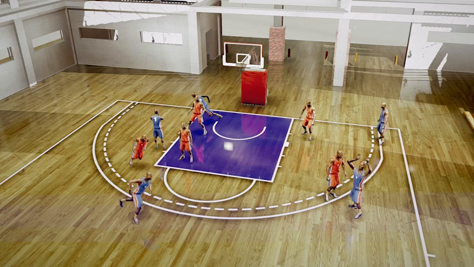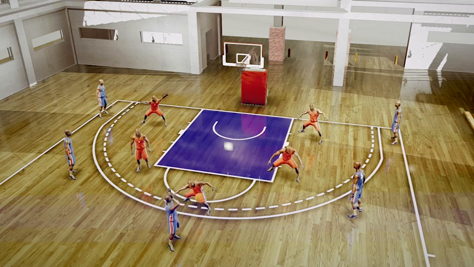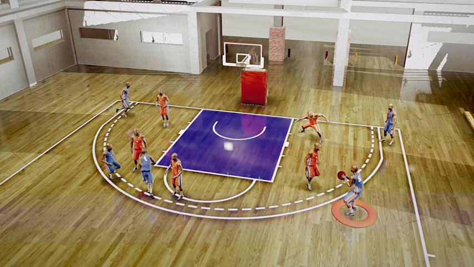Let's run it back for one more bonus scenario. This time, as the pass is made and the player begins to cut away, we can see his defender is slow to guard him, or likely is caught switching him on to the other defender here. When this happens, should the player setting the rub screen pop or slip?